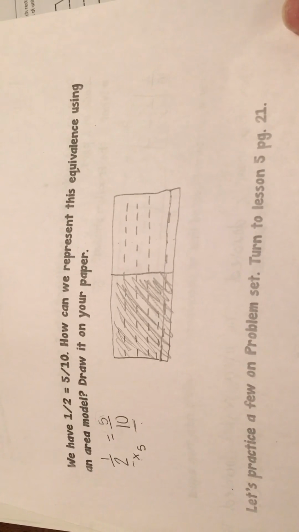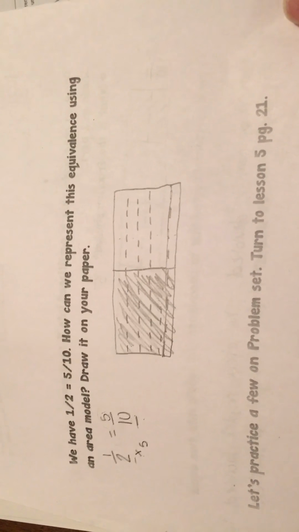Number 2, I want to do A with you. So on this side, you're taking the equivalent fractions and now you're drawing them, just like we did for this problem here, where we had 1/2 is equal to 5/10. So now we have 1/2 is equal to 3/6.